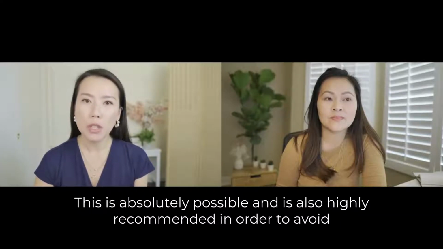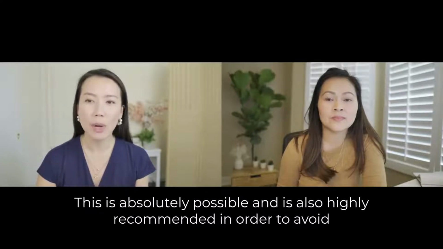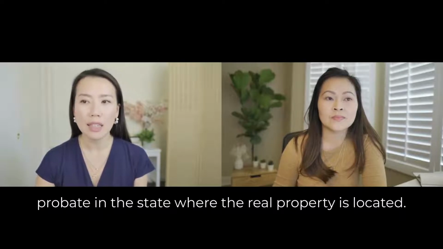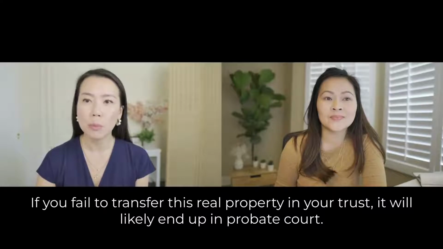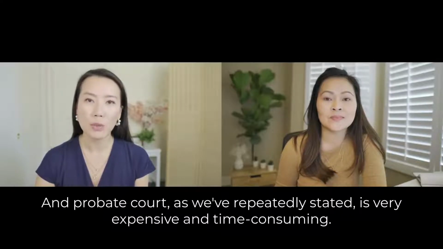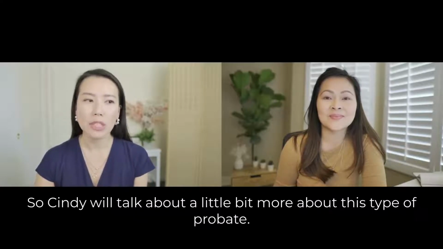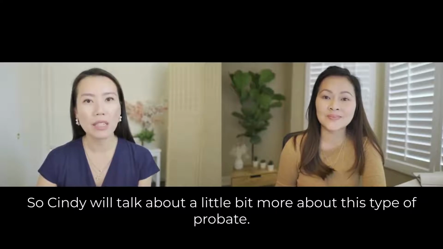This is absolutely possible and is also highly recommended in order to avoid probate in the state where the real property is located. If you fail to transfer this real property into your trust, it will likely end up in probate court. And probate court, as we've repeatedly stated, is very expensive and time consuming. So Cindy will talk a little bit more about this type of probate.